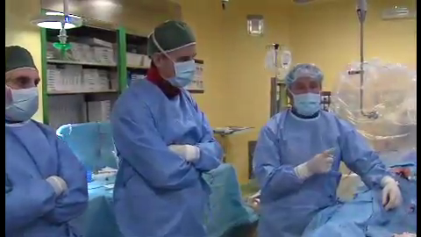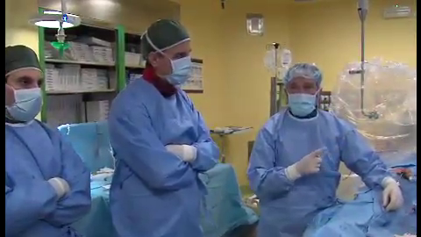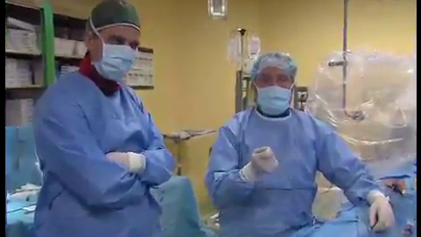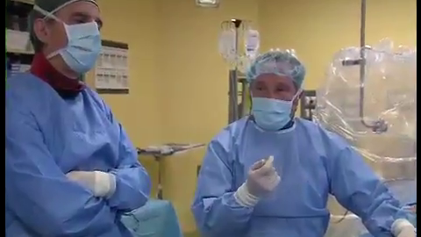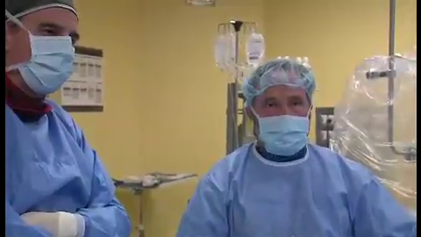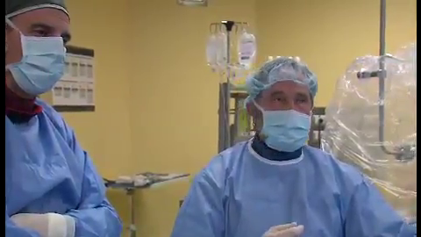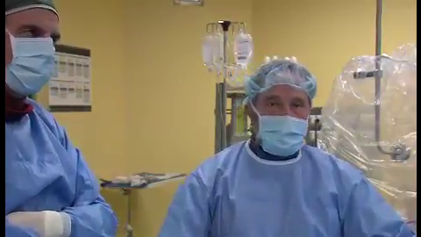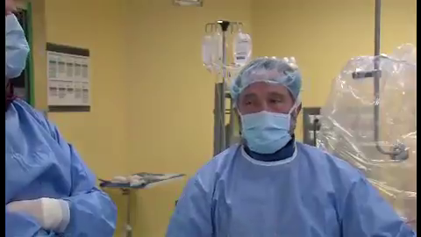Because we want to have a straight course of the balloon and the valve. We should avoid pulling the valve back on the balloon on a bend, on a curve. That could be more difficult to do. So it's better to mount the valve in a straight course, in the IVC, and then when it's mounted, carry on and advance up to pulmonary position.